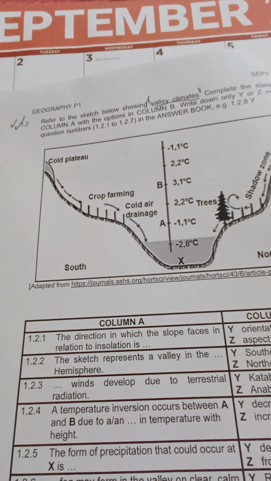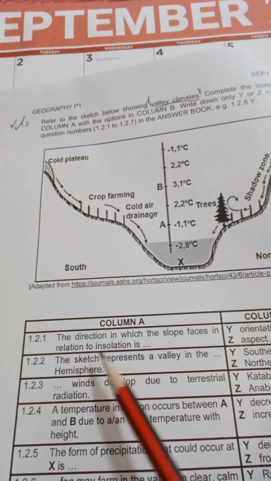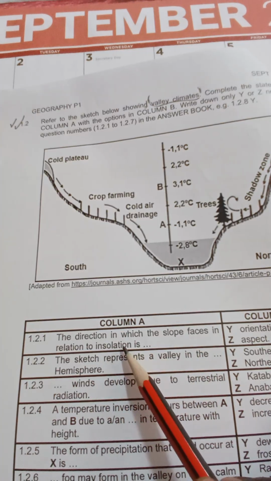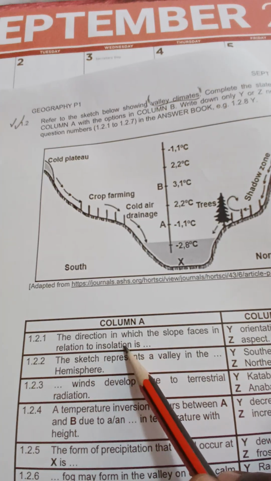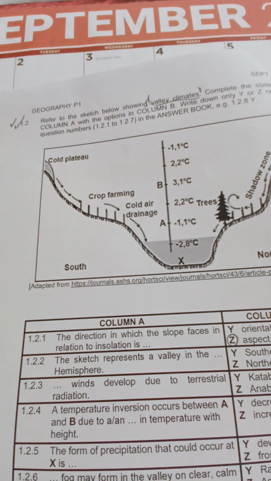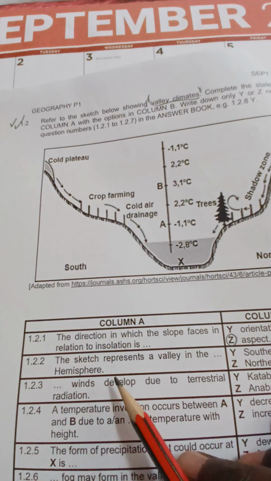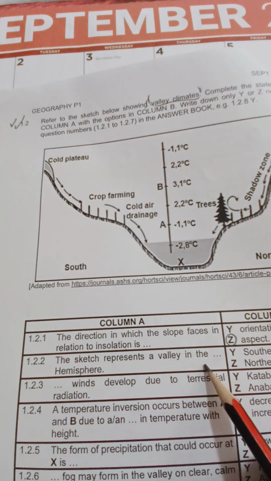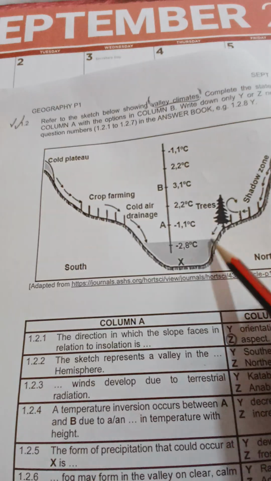What is the question saying now? The direction in which the slope faces in relation to the insolation, which is your incoming solar radiation. Obviously, we are talking about the aspect, which is Z. Then, the sketch represents a valley in them. Okay, this is a valley that we have here.